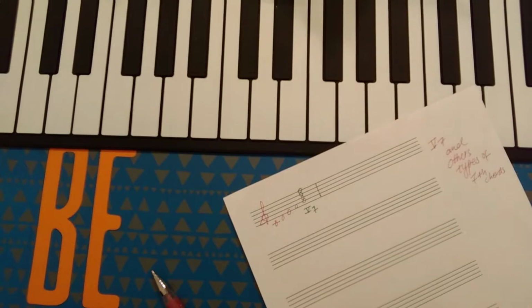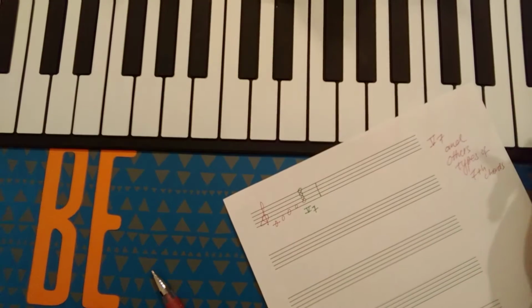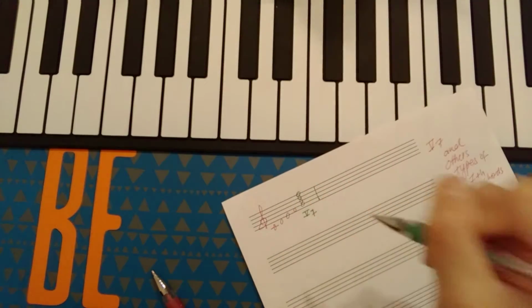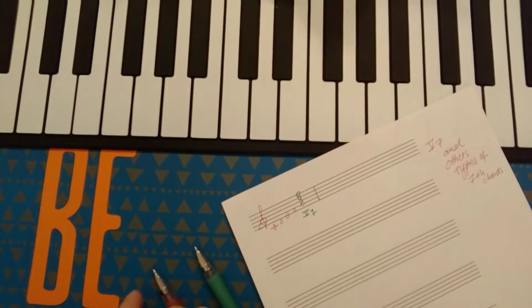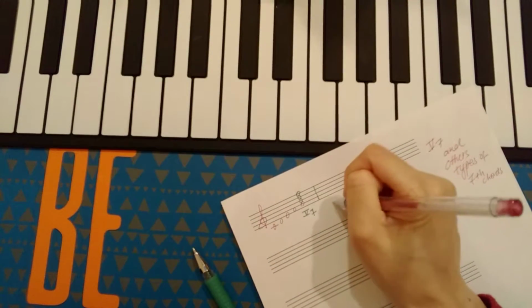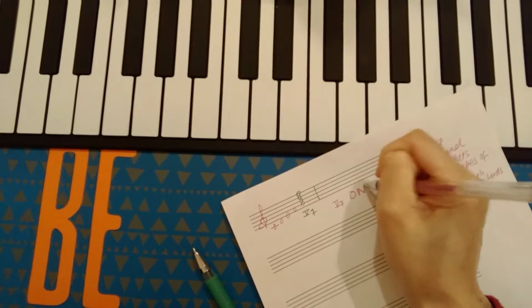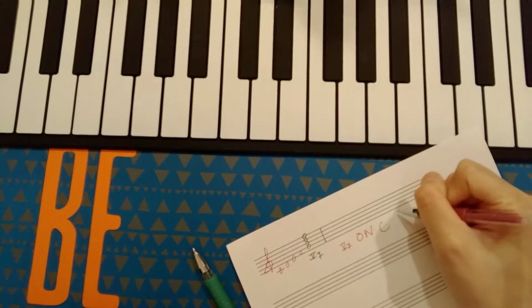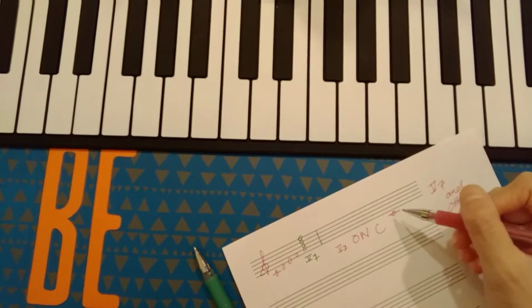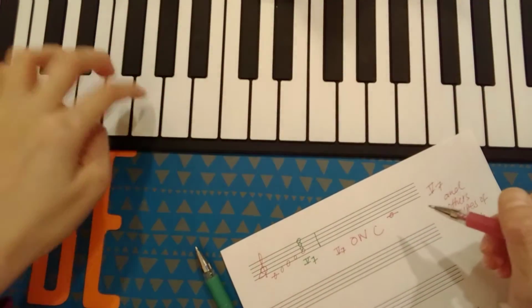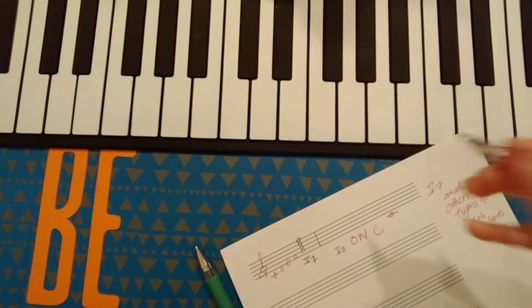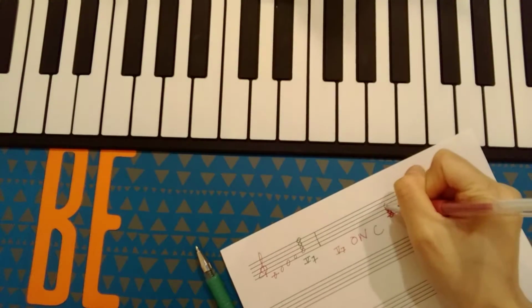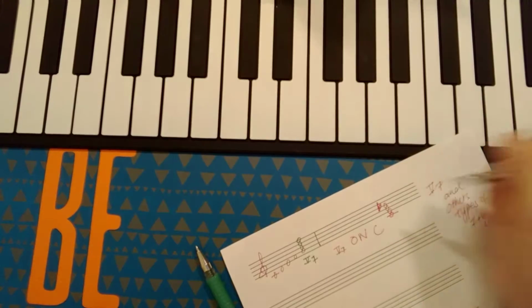So if the question was, please write down the dominant 7th chord in the key of C, then G, B, D, F would be the answer because it's on top of the 5th note in C. But if the question is, please build a dominant 7th on C, then the question would be different because it would be on top of C. Now if C is the dominant, then F must be the tonic. Then we know that it has to get a B flat in order for it to be a dominant 7th.